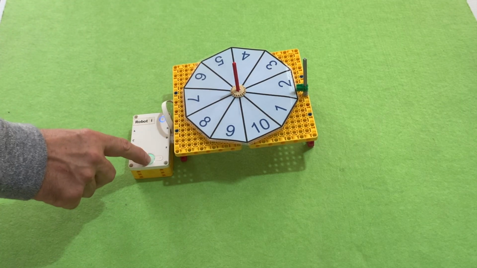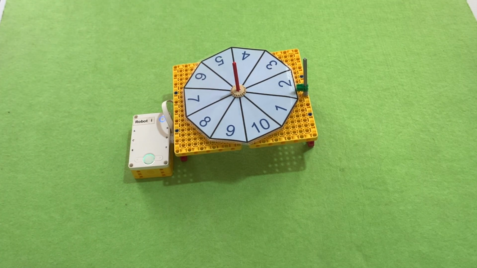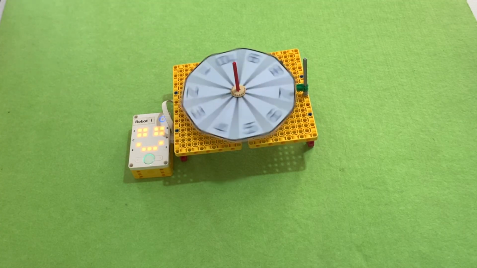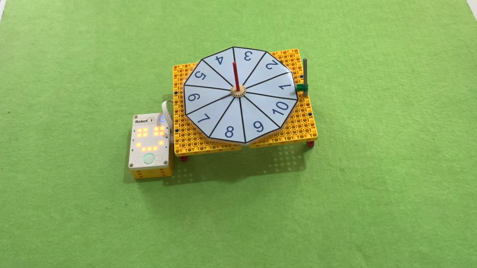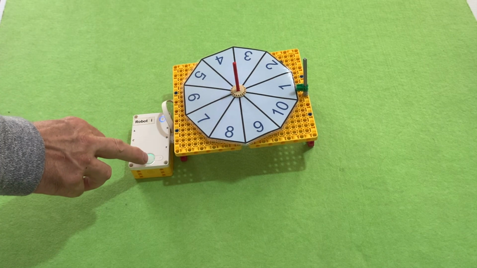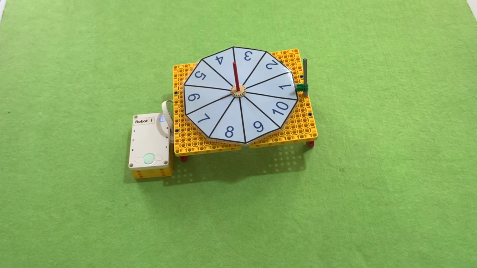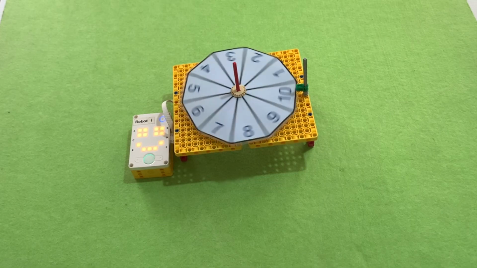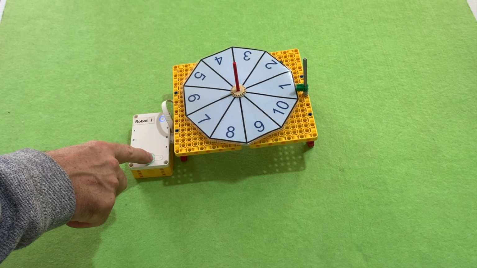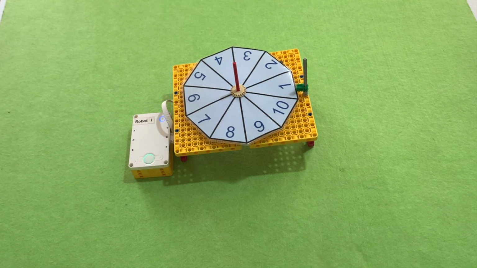Pretty cool. Let's go again. Nice. 1. It's working well. Can you pick the next number? What do you think it's going to be? One again. Bet you no one picked that. Let's go again.